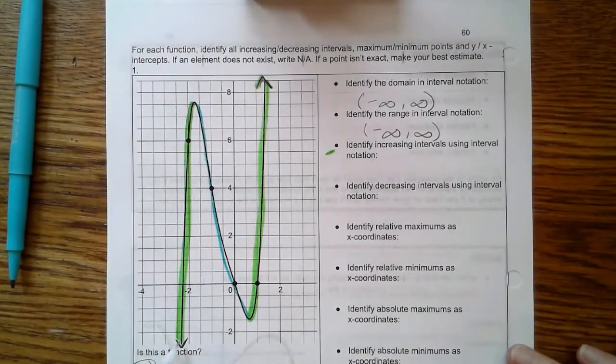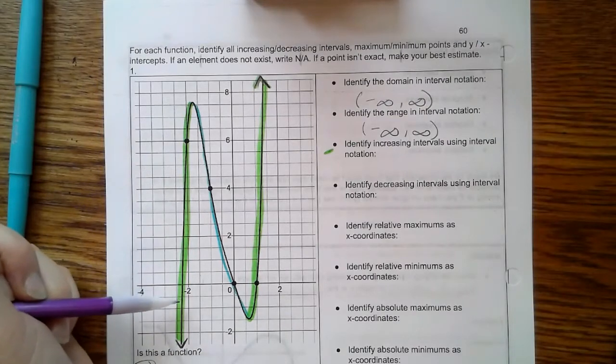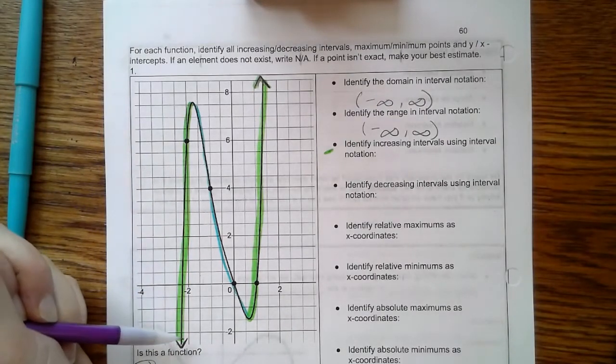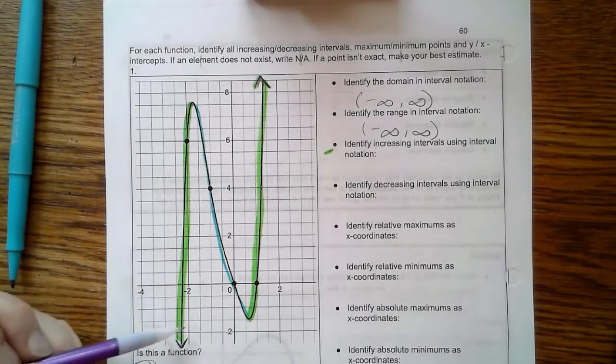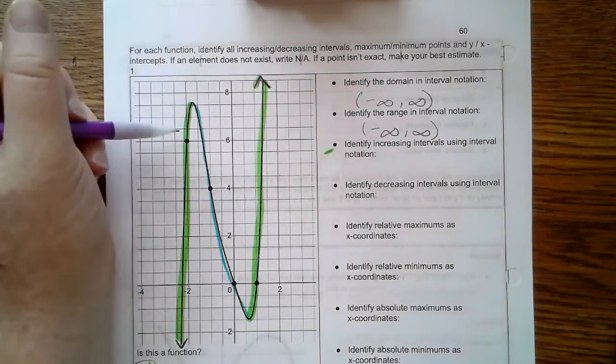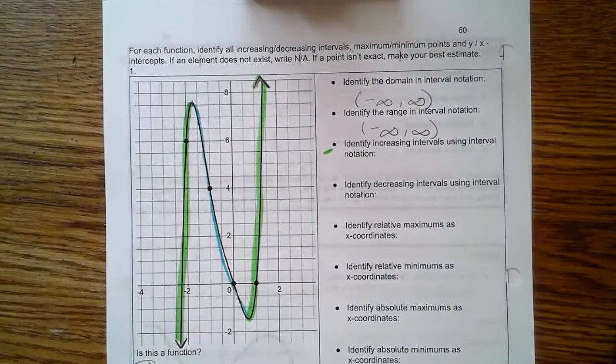So we are increasing from, let's call that negative infinity, right? Because it's coming from negative infinity. It's coming from over on the left side to, I'll call that negative 1.6.